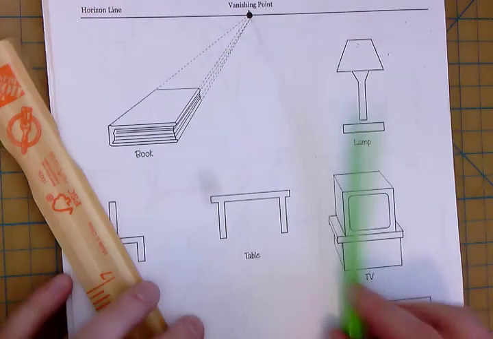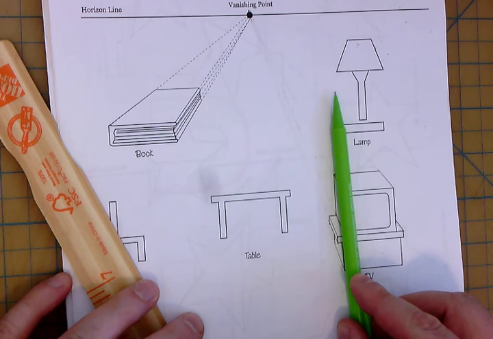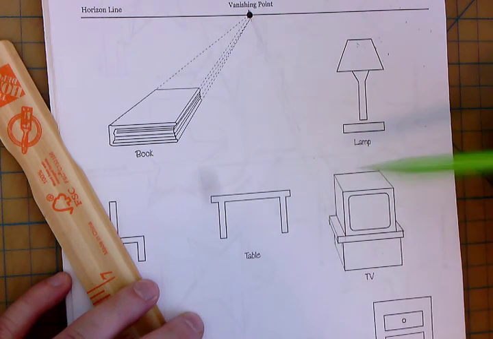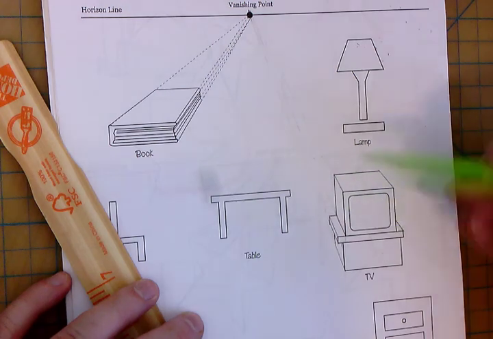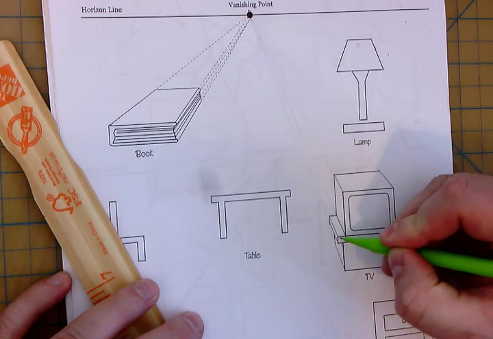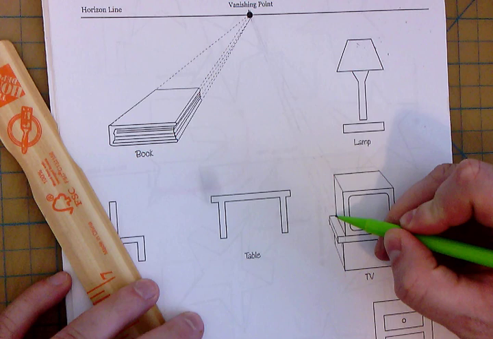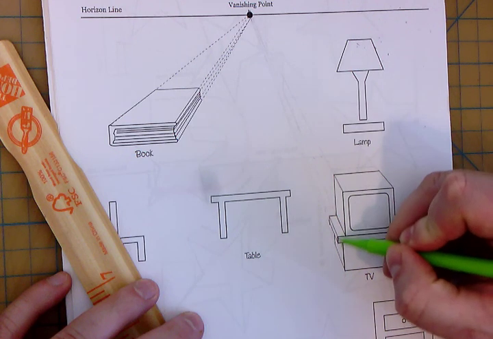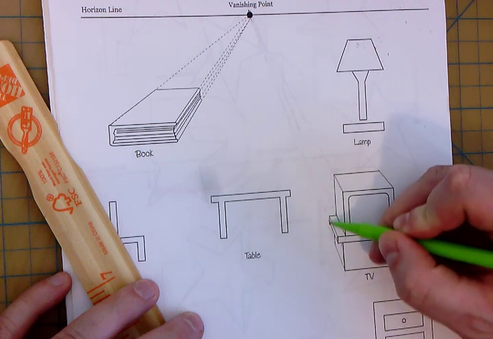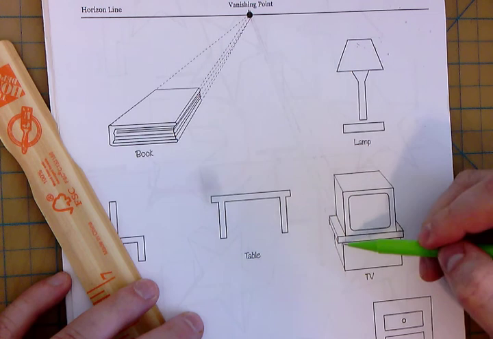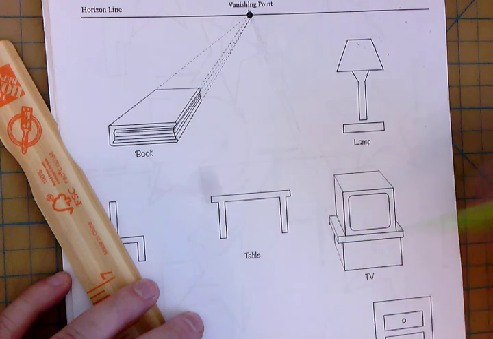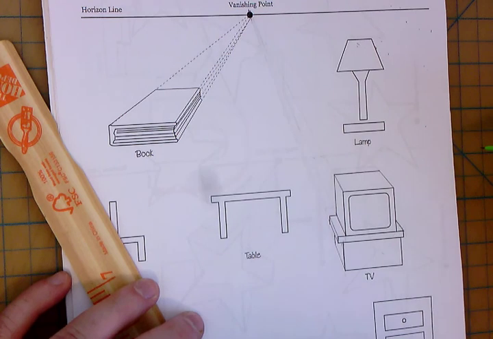We have a vertical line on the side of the TV, which also matches with this back vertical line. We got a horizontal, also matches with the horizontal in the back. Tiny little vertical line right there that also matches with our vertical line. Last but not least, this last one we kind of guessed at, so we got a vertical line that also sits back here. Looks pretty good.